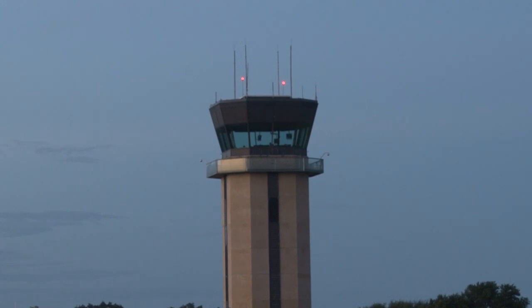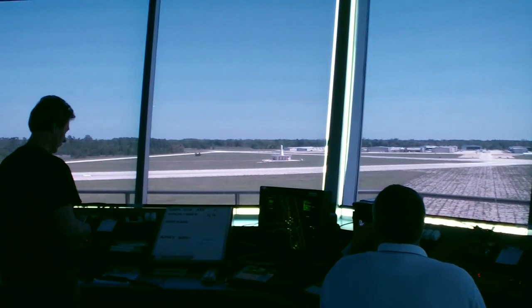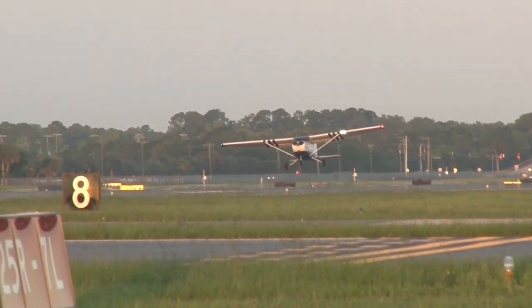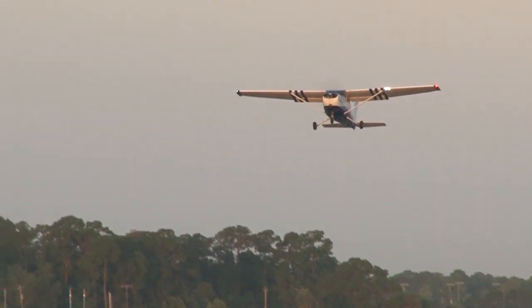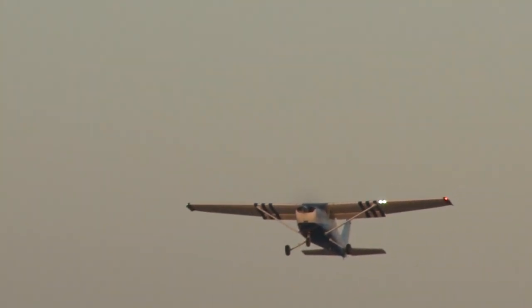When operating from a towered airport, Air Traffic Control, or ATC, will coordinate arrivals and departures by issuing instructions and clearances to the pilots. When operating from a non-towered airport, the pilots coordinate their own movements and use recommended patterns and procedures for safety and efficiency.